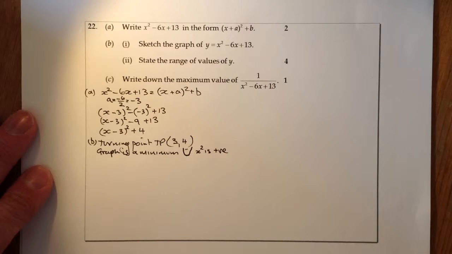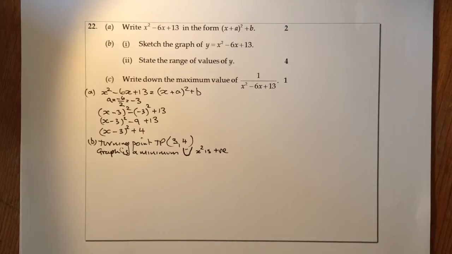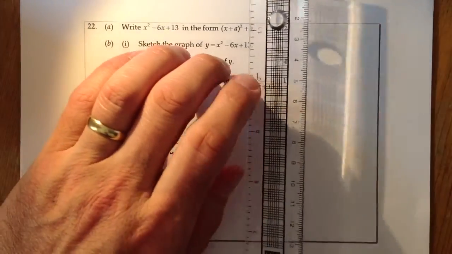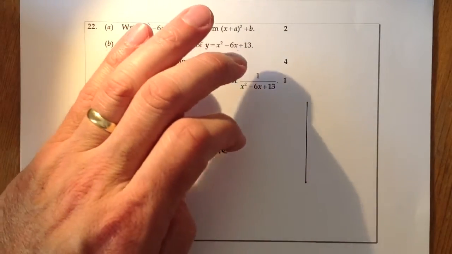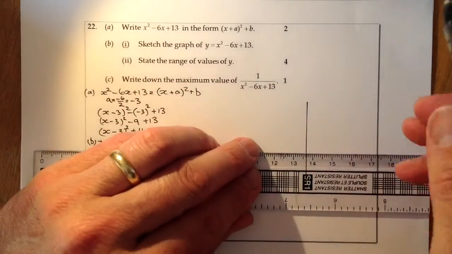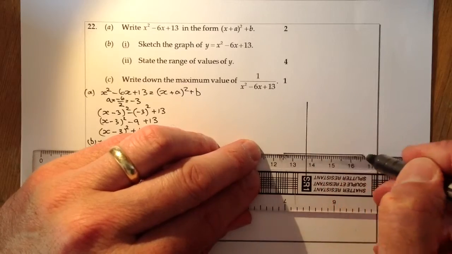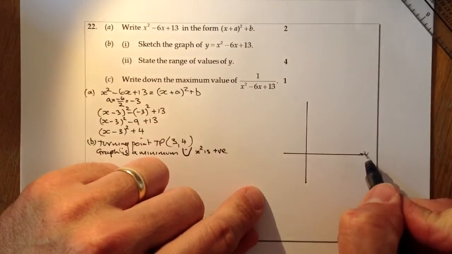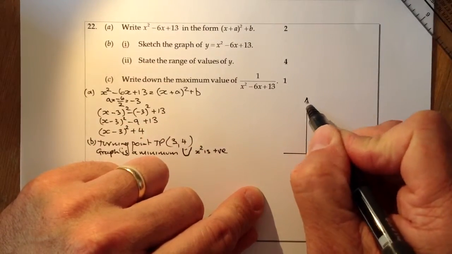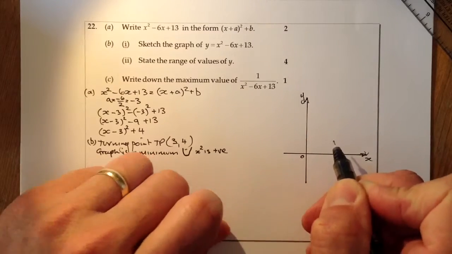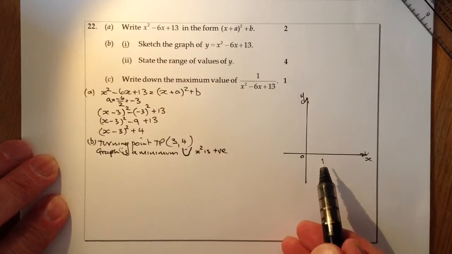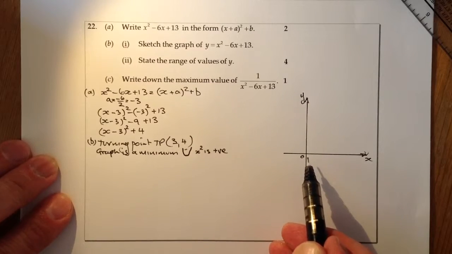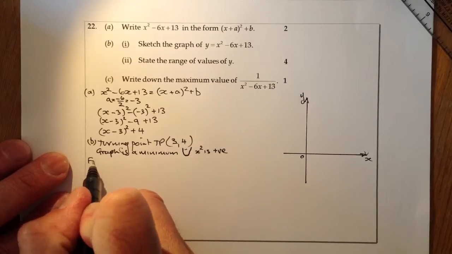Let's find some other parts that we need for the graph. I need to know where it cuts through the y-axis, so I'll put a drawing in here. I also need to know if it cuts through the x-axis. There's my x-axis, there's my y-axis, and there's 0. To find where it cuts through the y-axis, I'm going to let x equal 0, so for the y-intercept.